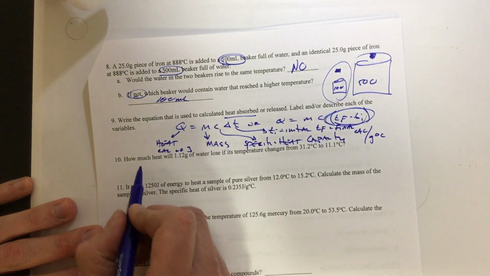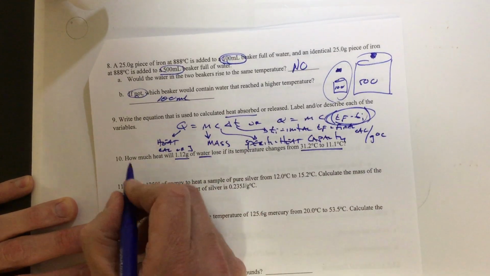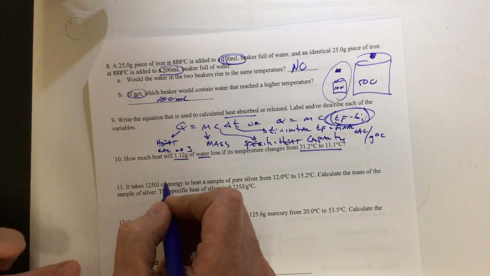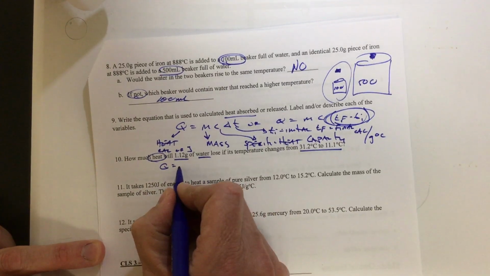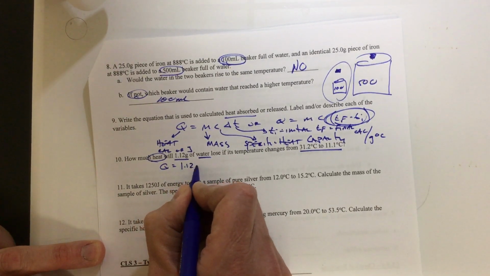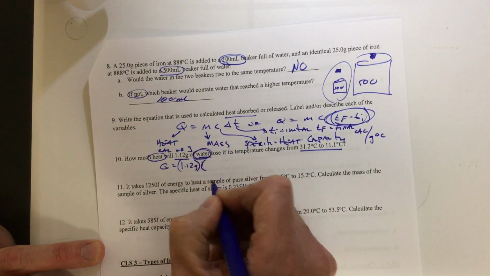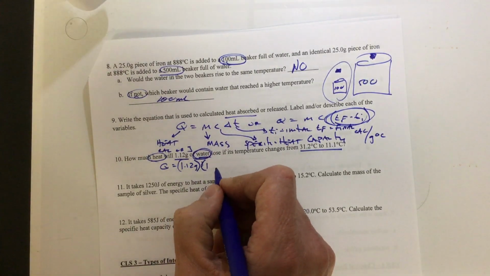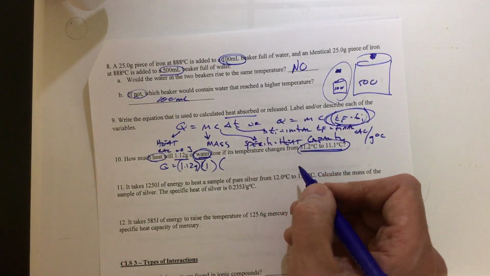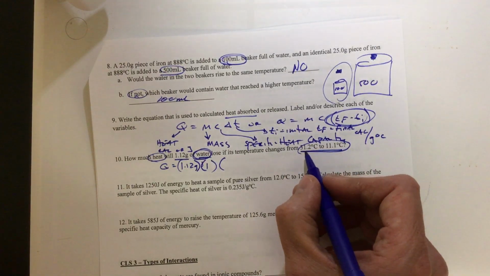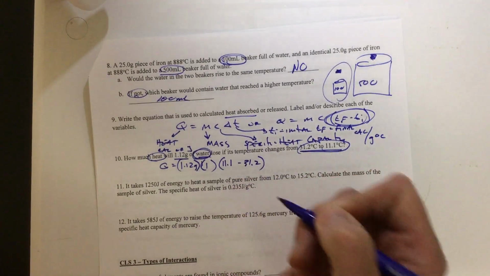Okay, onto these. How much heat will 1.12 grams of water lose if its temperature changes from this to that? Well, let's set this up using the Q equals MC delta T equation. I'm solving for heat, so I'm solving for Q. I have a mass of 1.12 grams. I do not have a C, but it's understood that water has a specific heat of 1 calorie. And then I have my temperatures. So 31.2 to 11.1, meaning I went from this to that. This is going to be my final. So 11.1 minus 31.2.